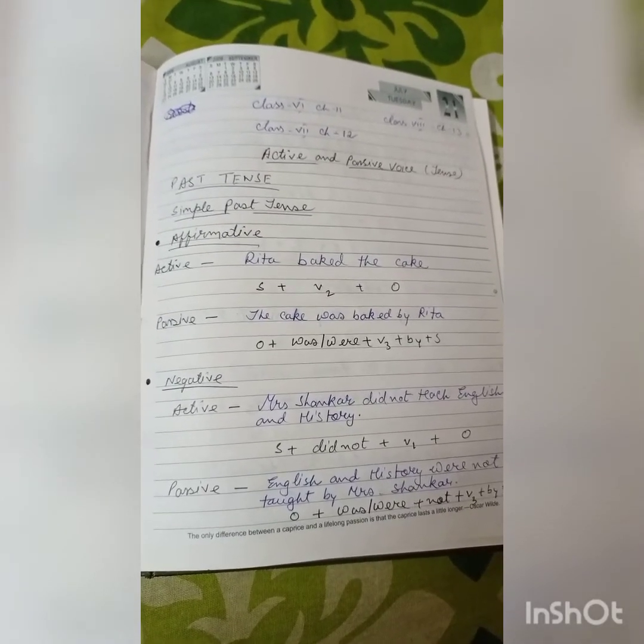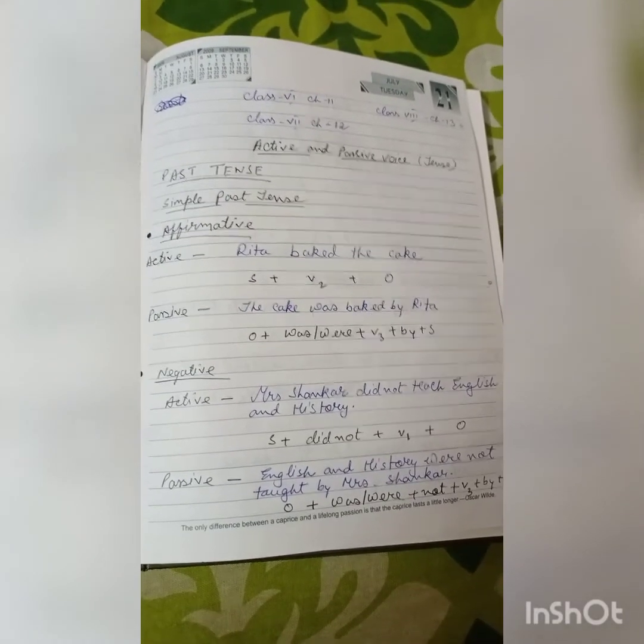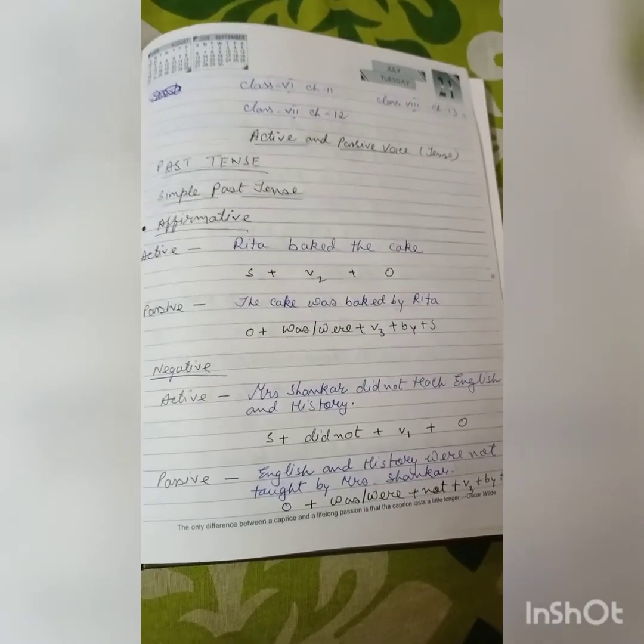Practice both present and past tense. Practice a lot, it will become very easy for you all. And next day I will teach you all future tense.